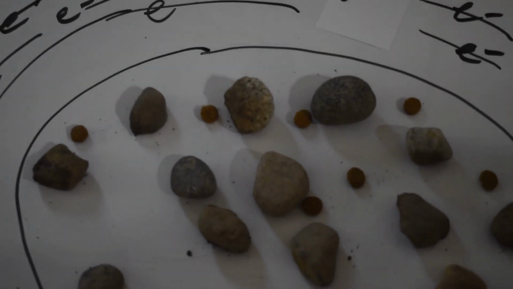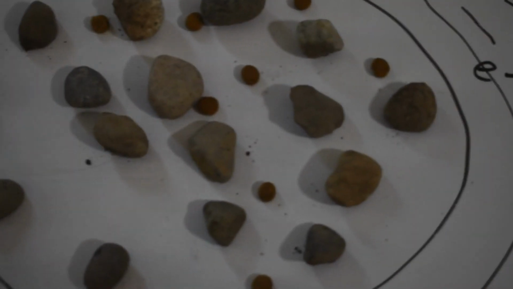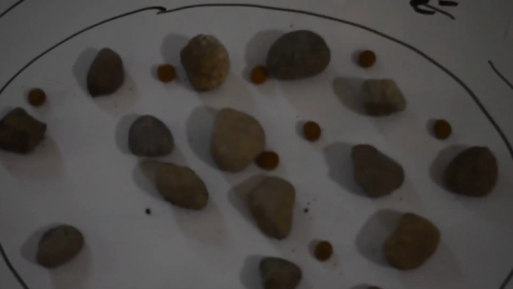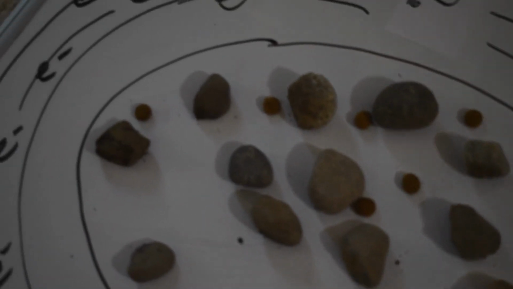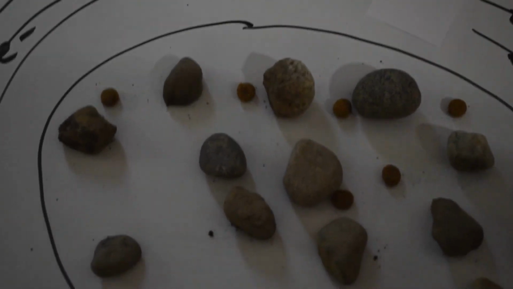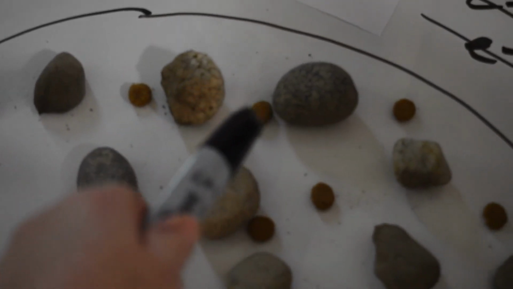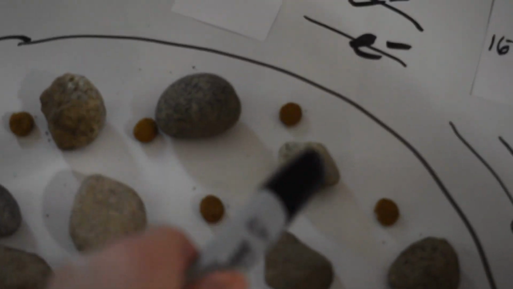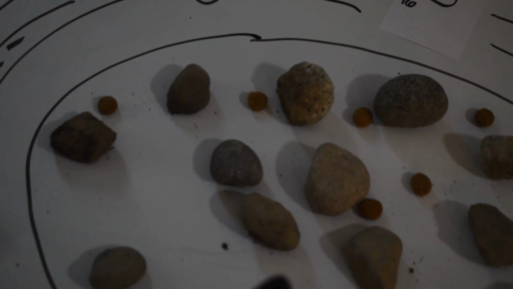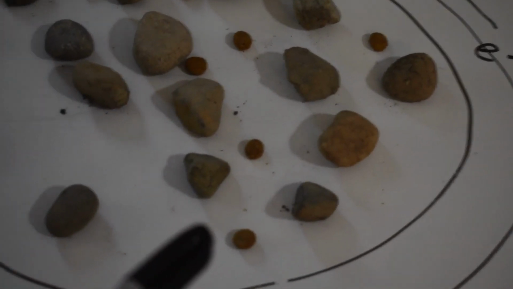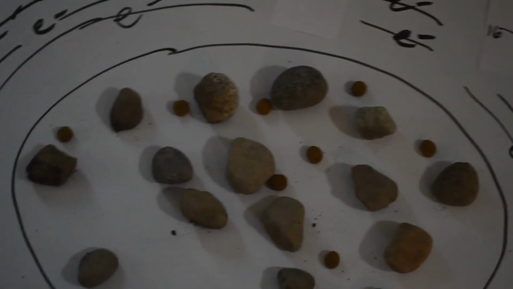So we still have 16 protons. So that means we have sulfur. But what we have to do is count the number of dog treats now to see what isotope we have. He ate a little faster than I thought. So we've got 1, 2, 3, 4, 5, 6, 7, 8, 9, 10, 11. I'm going to count one more time from up here.